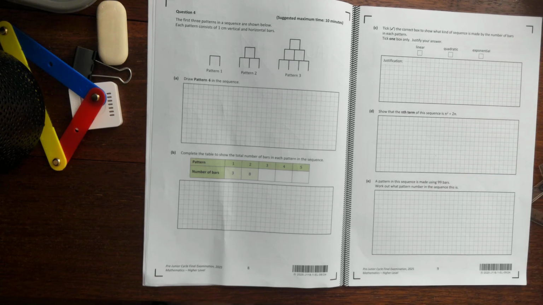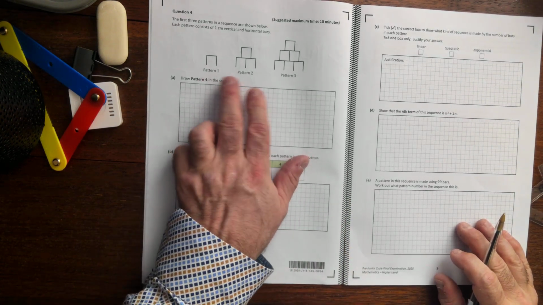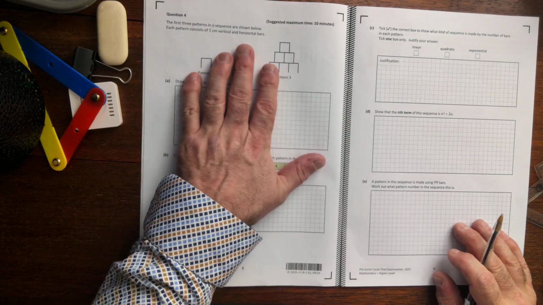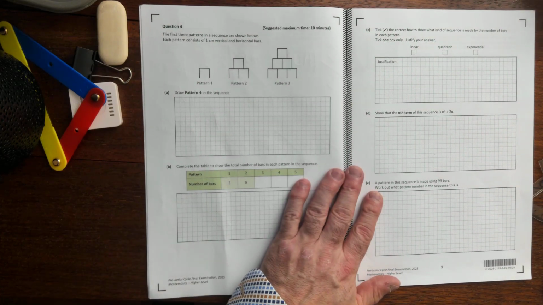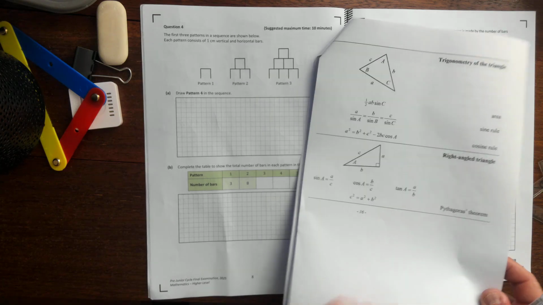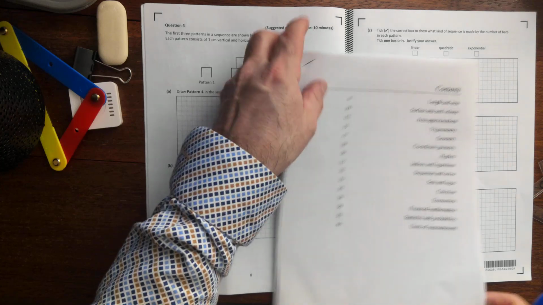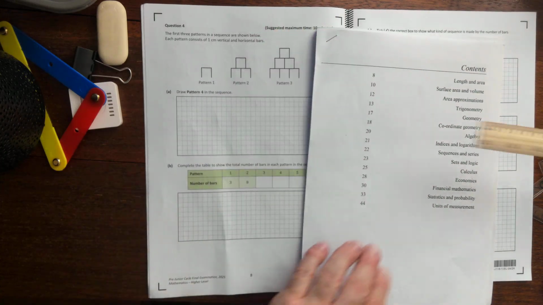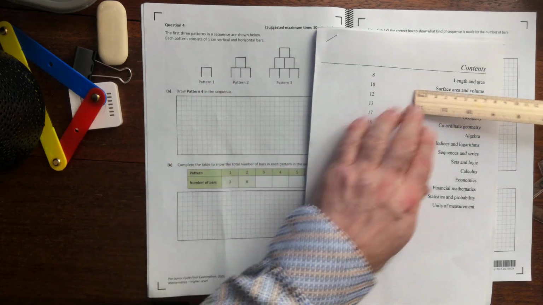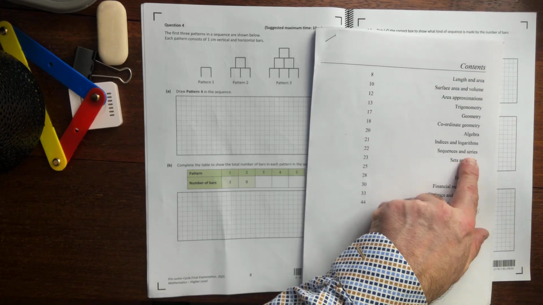Welcome back. So I see the words pattern 1, pattern 2, pattern 3. This is a sequences, patterns and sequences question. So we need to go to that section in our log tables to support us and scaffold us. So we're looking for the word sequences. There's no word pattern, it's sequences. And series, because when you add up the numbers in a sequence you get a series.